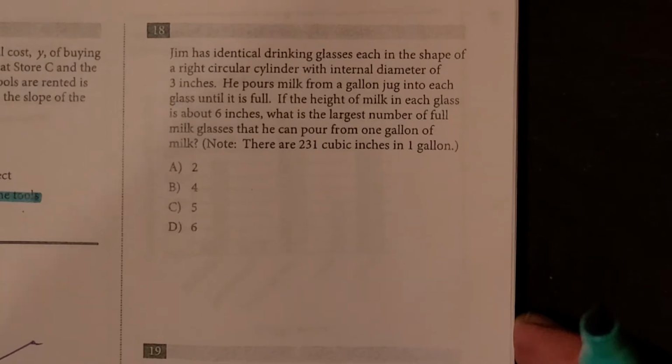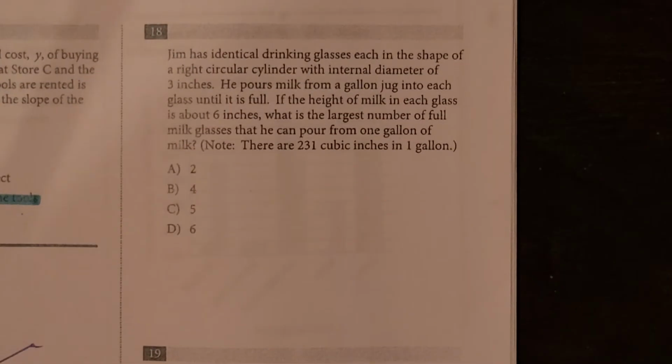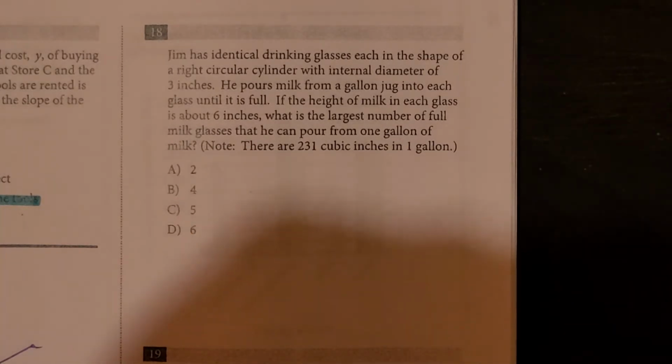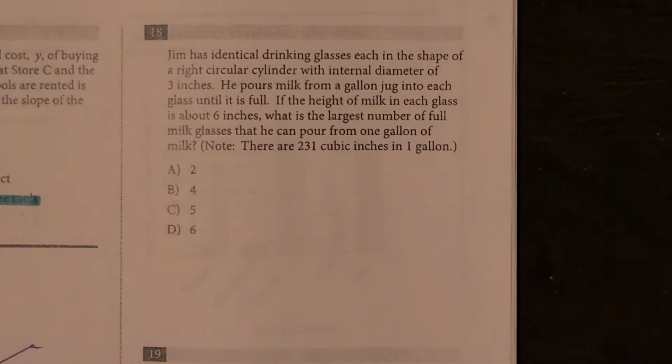Again, we've been doing problems here that have a lot of words. Don't freak out, just read them. So Jim has identical drinking glasses, each in the shape of a right circular cylinder. Hey, shoot, we haven't done anything in my class about circular cylinders. That's because this is going to be a geometry question. We can still help you out. It's got a diameter of 3 inches.